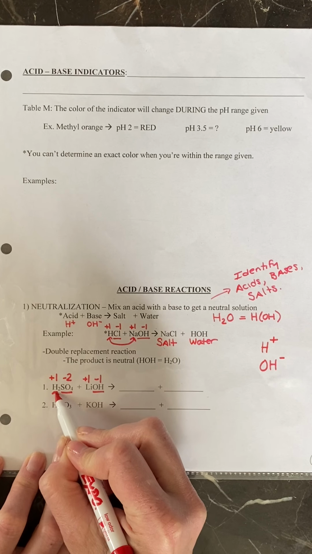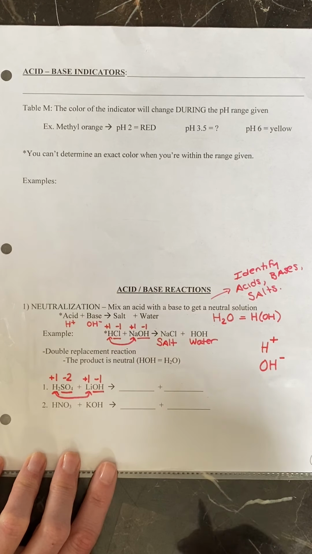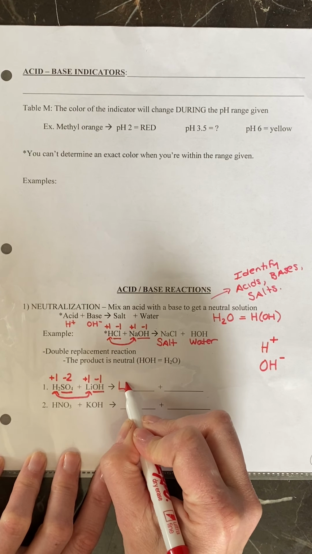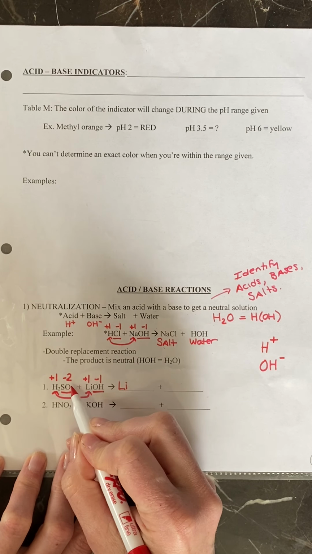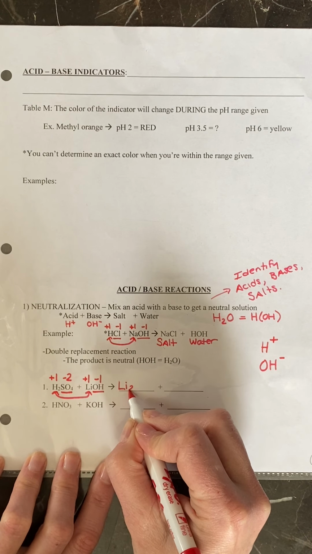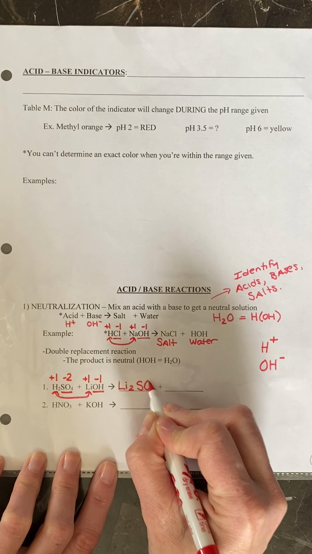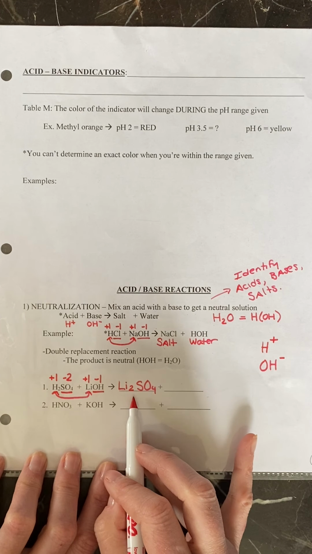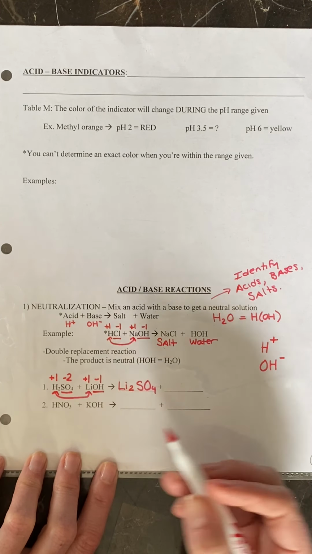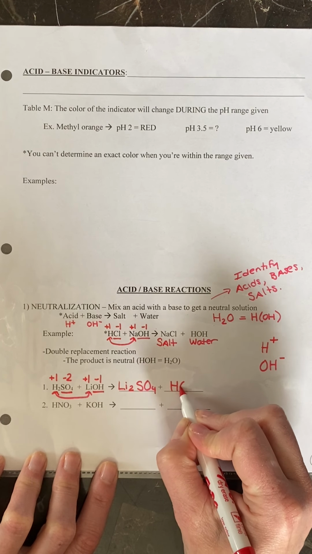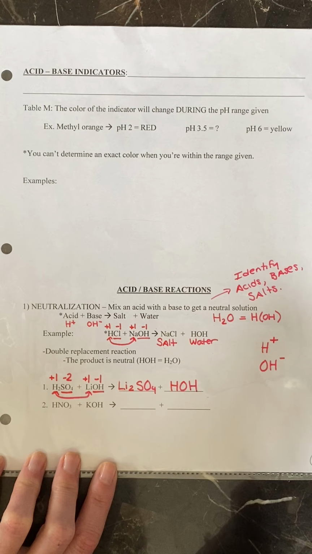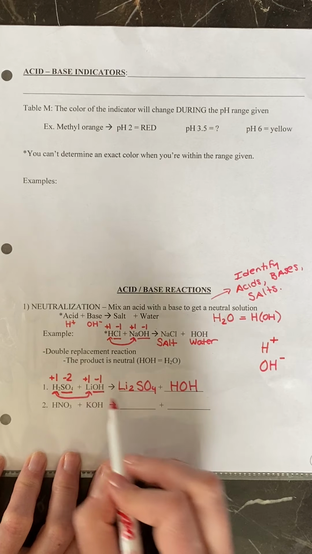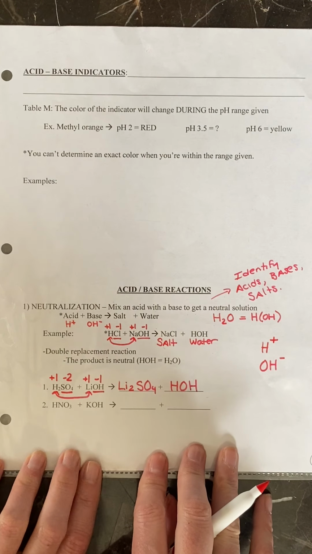All right, so let's trade our cations here. So now my lithium will be bonded with the sulfate. But lithium is +1, sulfate is -2. I need 2 lithiums to cancel out the charge of a sulfate. So my salt will be Li2SO4. HOH +1 -1, nice and easy. You can write HOH or you can write water, whichever one you'd like. Okay, so we have our acid, we have our base, I have my salt, and I have my water.